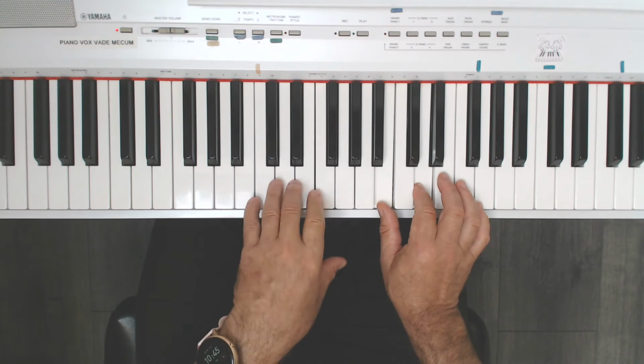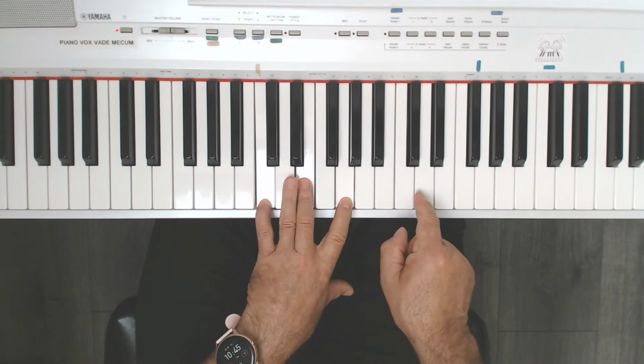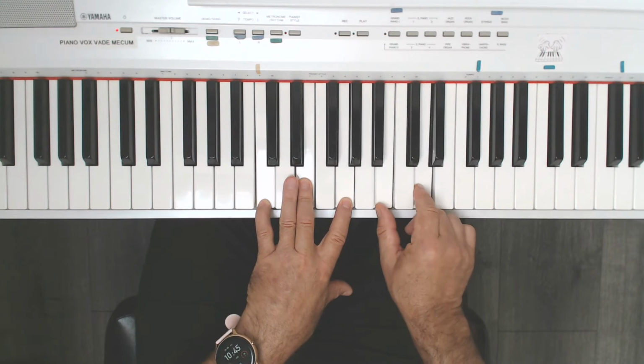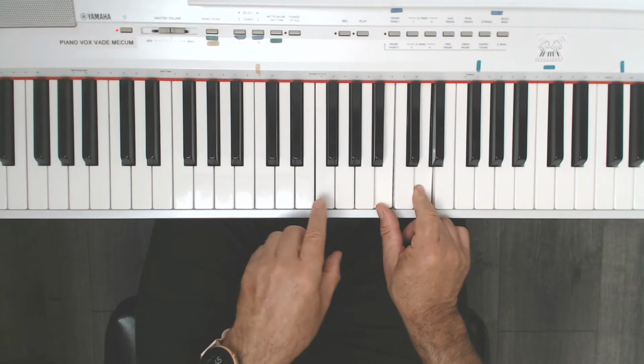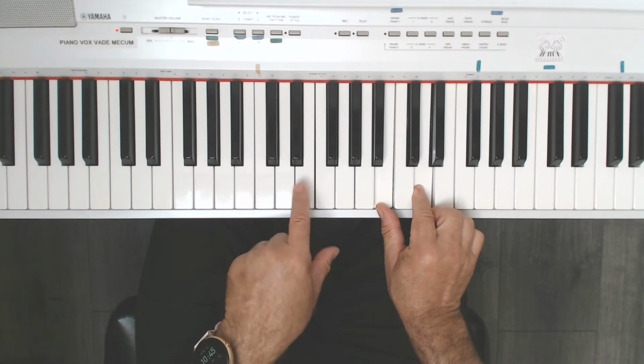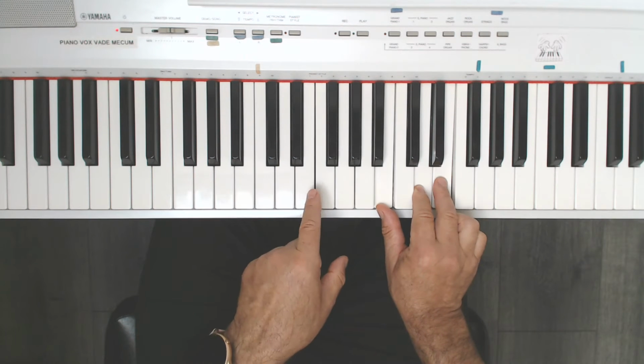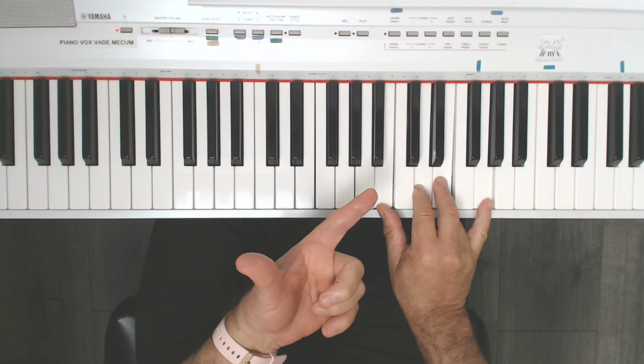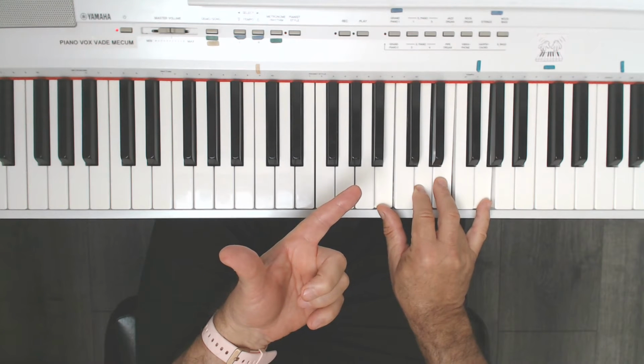Okay? So, because we're going to use a 9, the extension, we keep the major 7, the 9. Okay? The 3rd major is coming on the top. Okay? And the 5th on the top, and those are the notes that we sing.